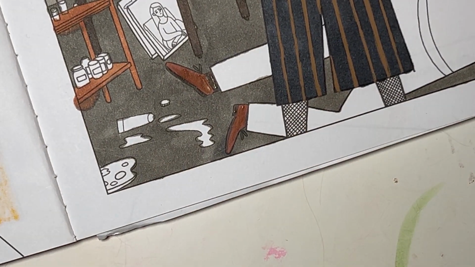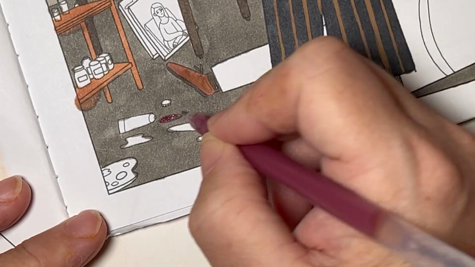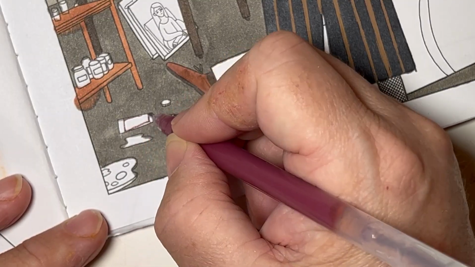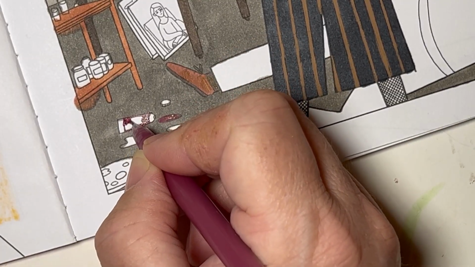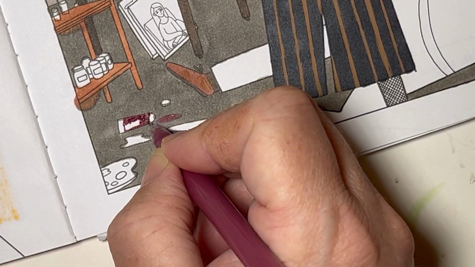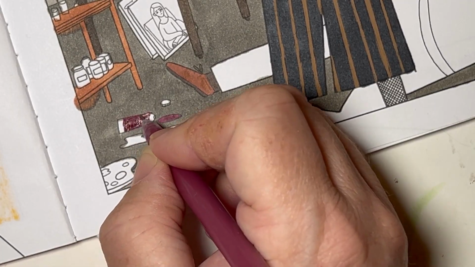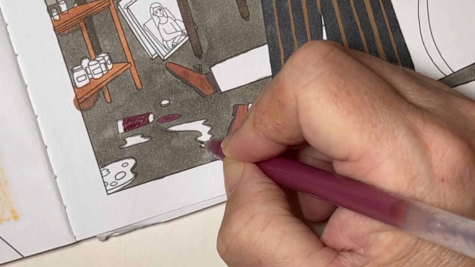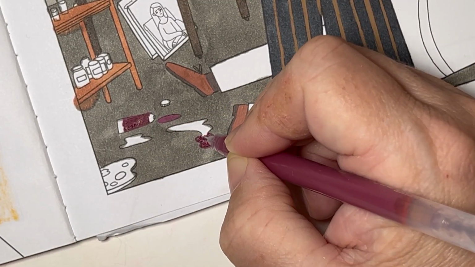Okay, I'm going to work on those bits of paint there. So it looks like there's a spilled tube of paint, and I'm going to make it this red color. Although that might be the same color I used for the blood, so maybe not the best choice, but I was kind of running out of choices and really wanting to get back over to the other side of the page where I think there was more possibility of a clue.